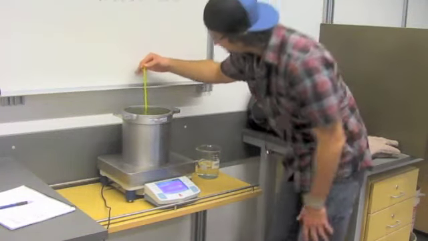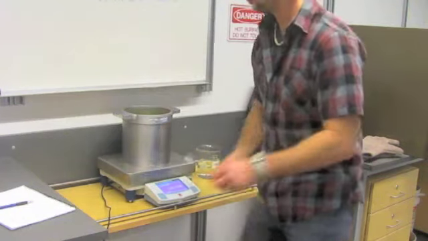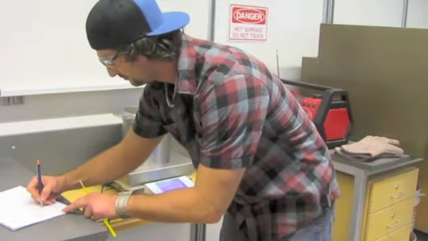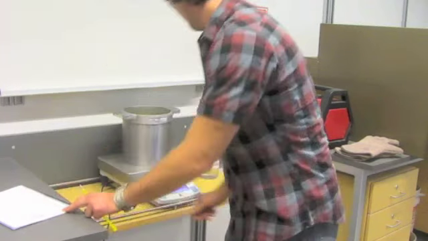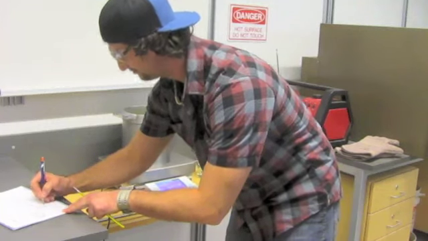Place a thermometer in the measure and obtain a temperature. Ensure the thermometer is left in the measure for a sufficient time to obtain an accurate temperature. Record the temperature. The volume of the measure can now be calculated.